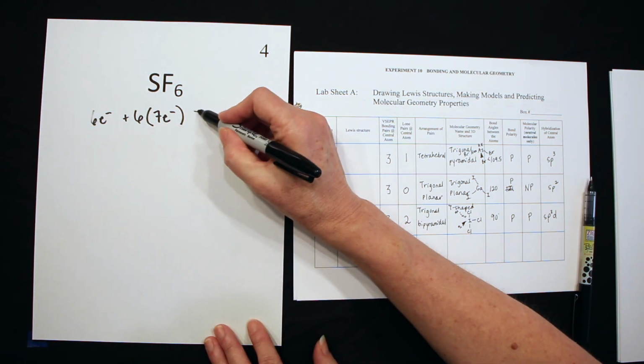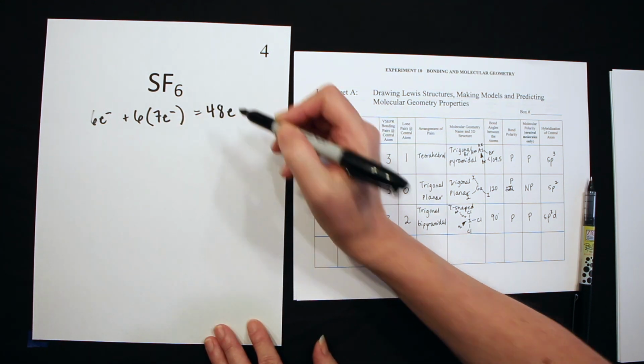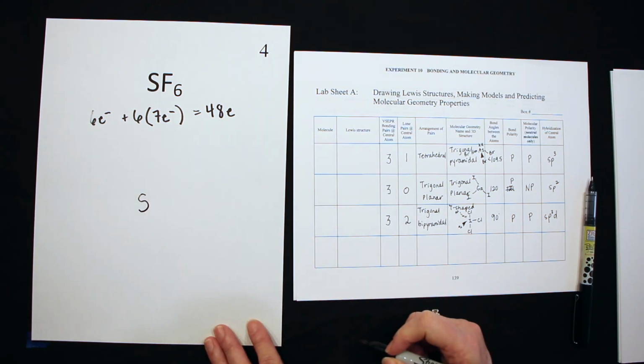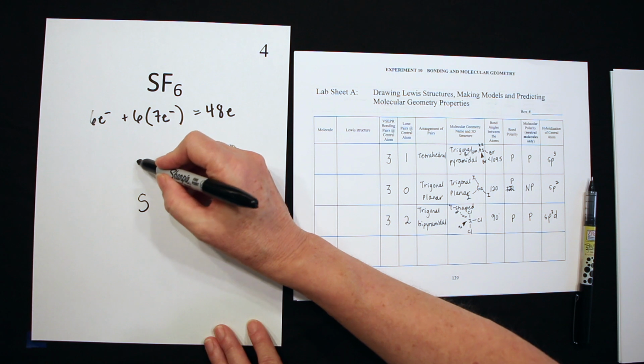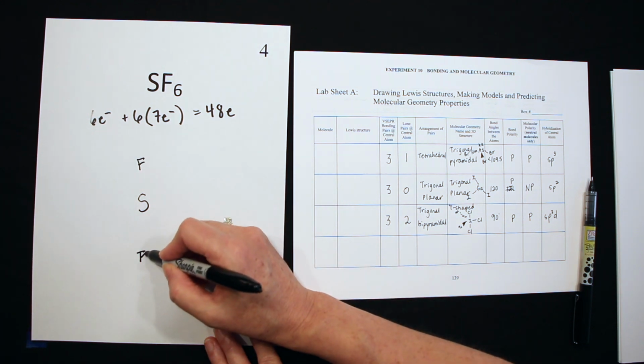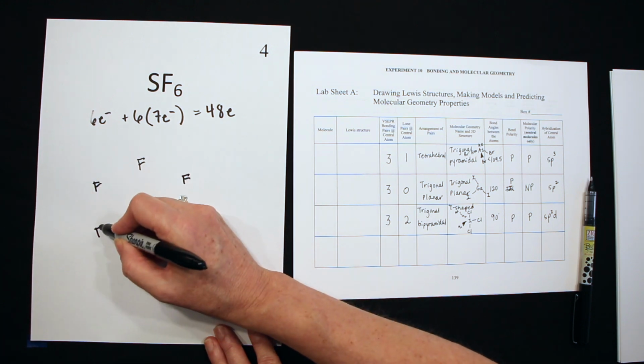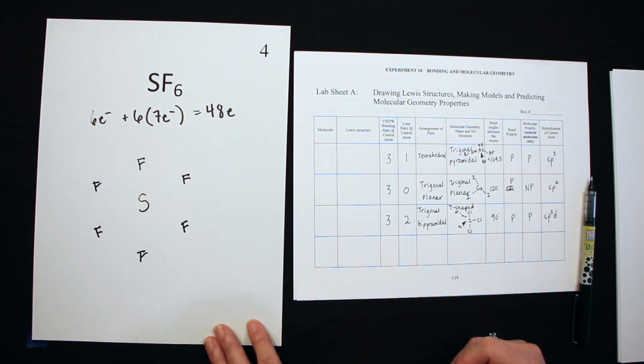That's 42, and 6 is 48 electrons. I'm going to put my sulfur in the center, and I'm going to put my 6 fluorine atoms around it.